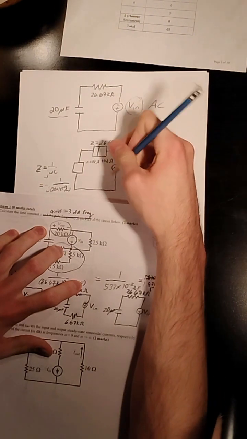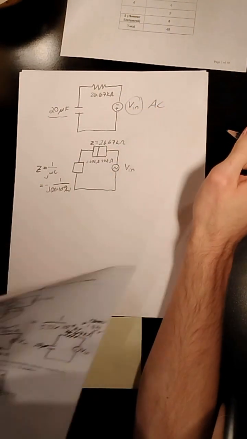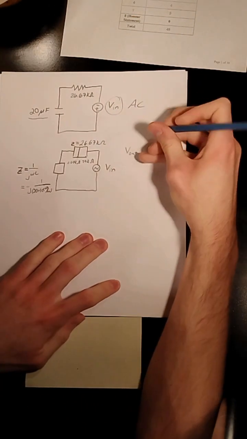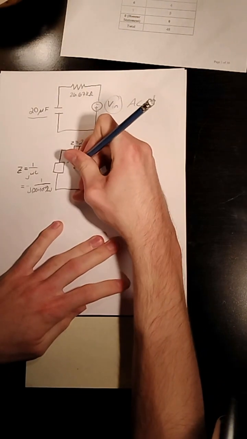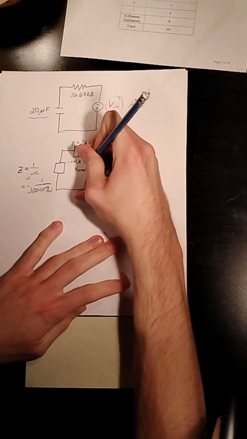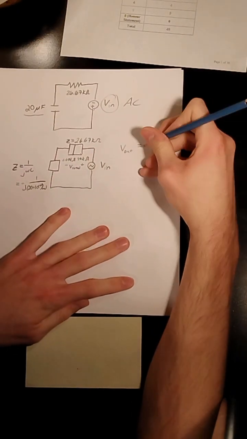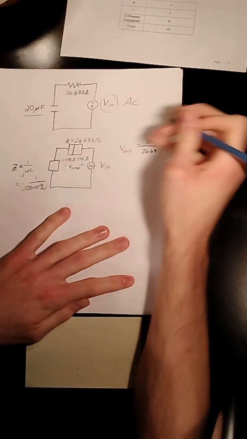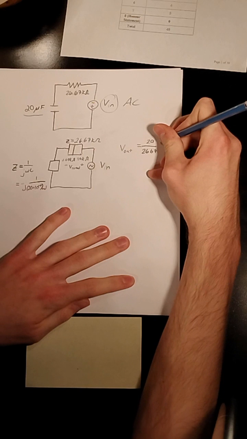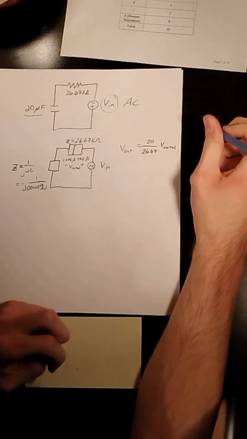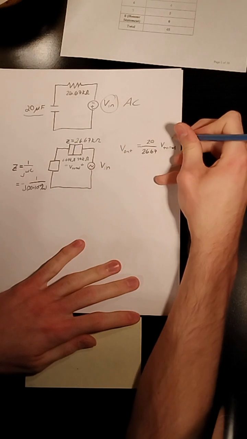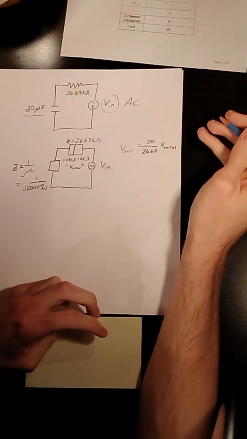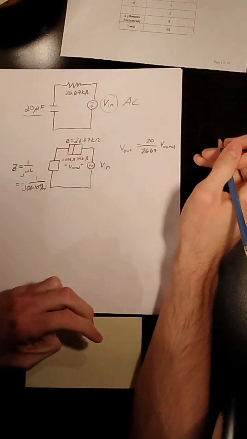Since they're in series, we can just do voltage division. So what we can say is that V out is equal to, and we'll call this maybe V total, I guess, is equal to 20 over 26.67, right? Just add the 2, times V total. And now we can express V total in terms of V in. And once again, we can do voltage division there because we have 2 other resistors in series.